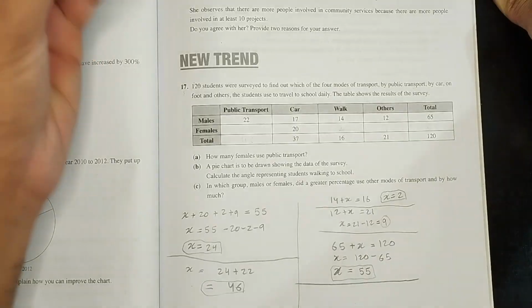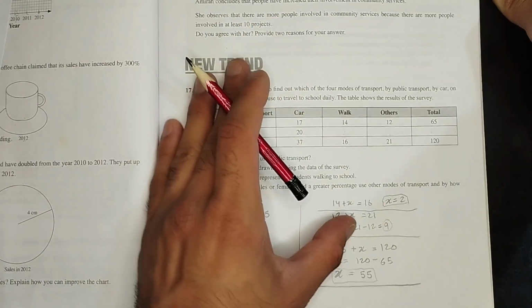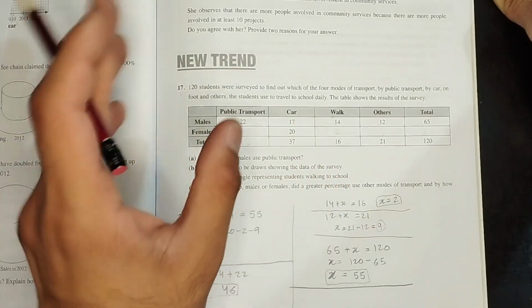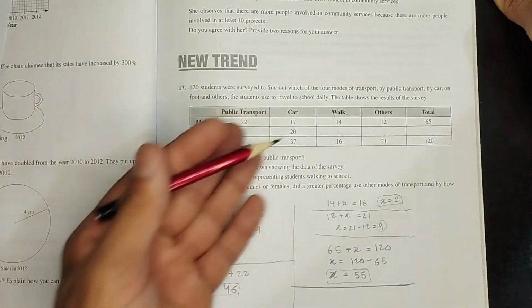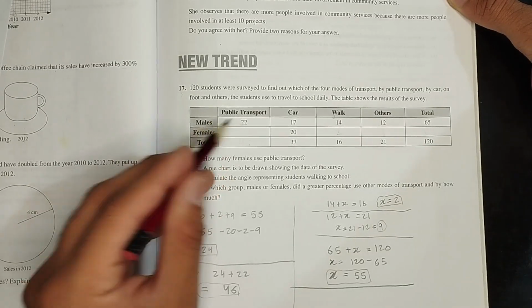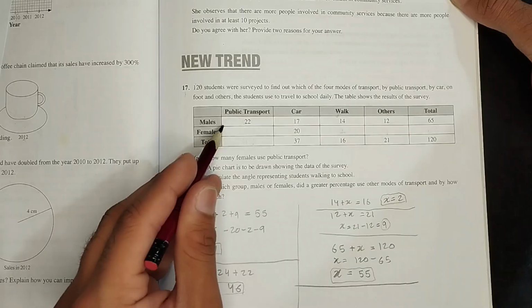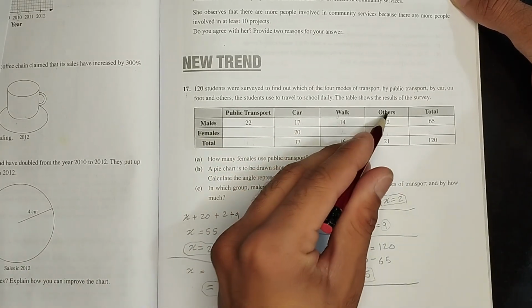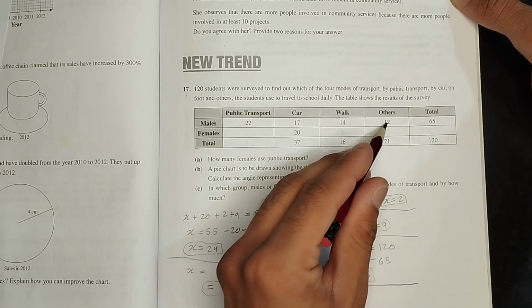We first need to know that. Okay, we're going to first find the missing values. Take a look at this. First, let's try to read this table. Public transport and male. This is the number of males that use public transport. This is the number of males that use car. This is the number of males that walk to school. And this is the number of males that use other means of transportation.